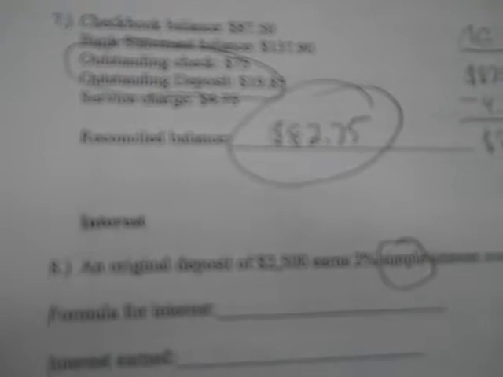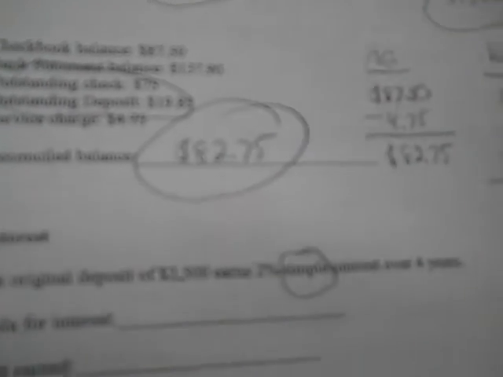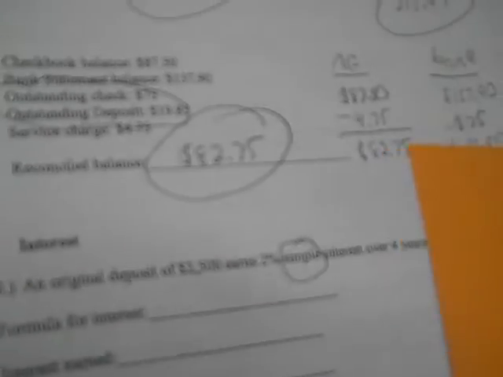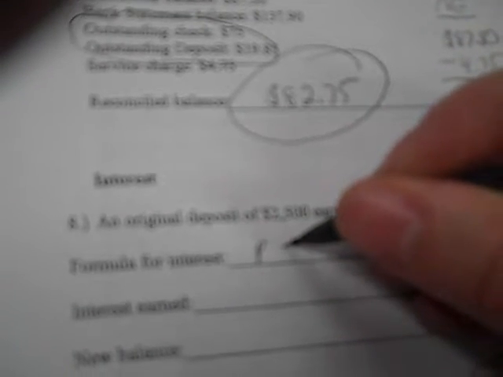Okay, now the interest that you've just been working on. Simple, compound. An original deposit of $2,500 earns 2% simple interest over 4 years. Okay? The formula for interest on simple is principal times rate times time. So the principal is $2,500. The rate is 2%, but we have to divide 2 by 100. Any percent you're going to use has to be divided by 100 before you actually operate with it.